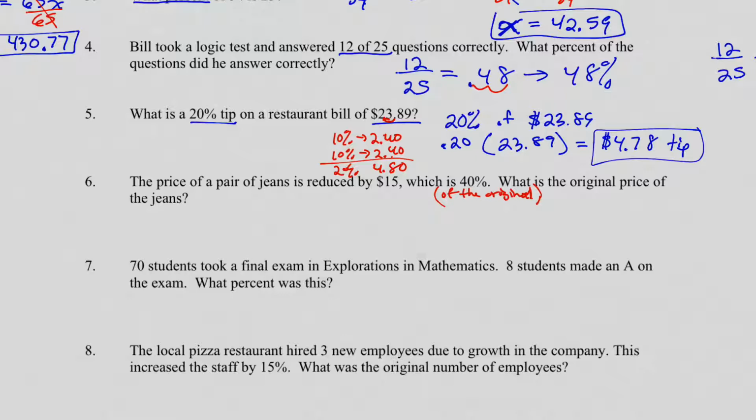So what just has occurred here is, so we know we got our 40%. We know that that 40% represents $15.